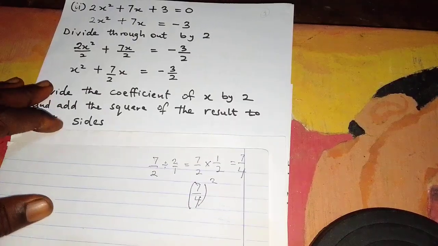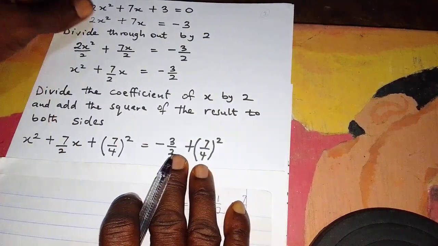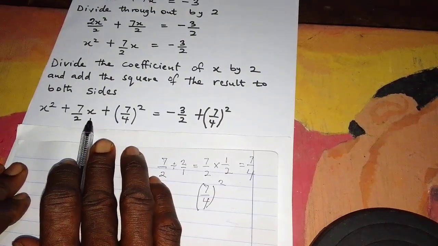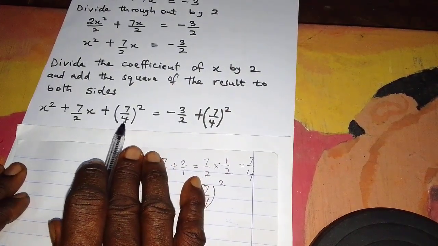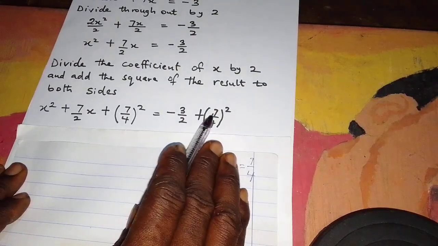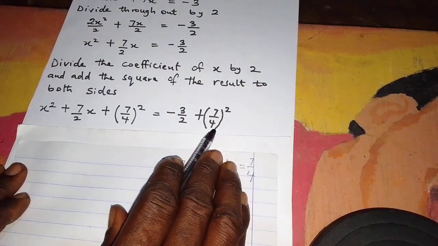So you add the square to both sides, that is (7/4) squared. So that means you now have x squared plus 7 over 2 x plus (7/4) squared equals minus 3 over 2 plus (7/4) squared.